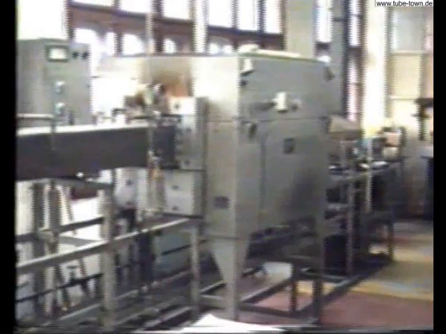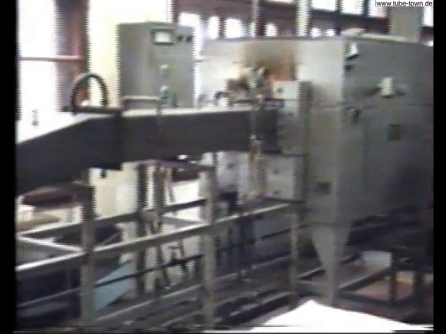All metal parts are, before insertion, annealed at a specific temperature in a conveyor tunnel oven in a protective atmosphere, a mixture of hydrogen and nitrogen.